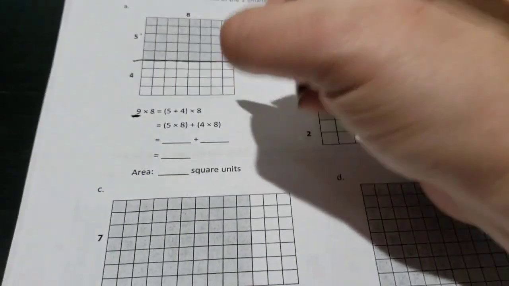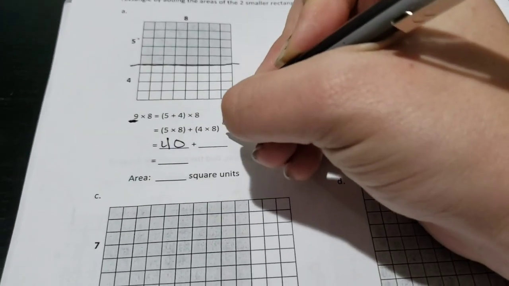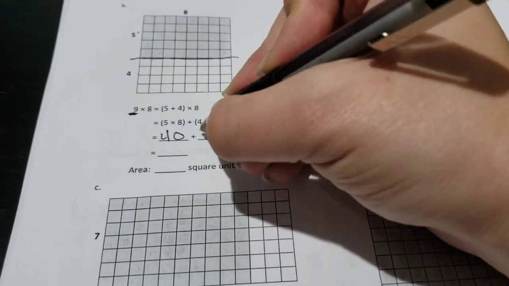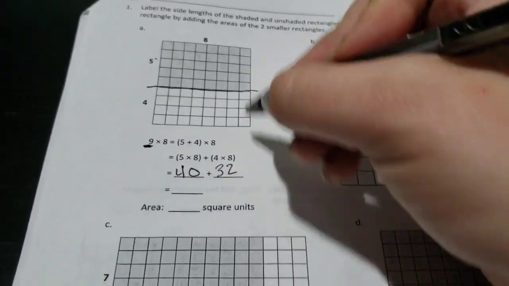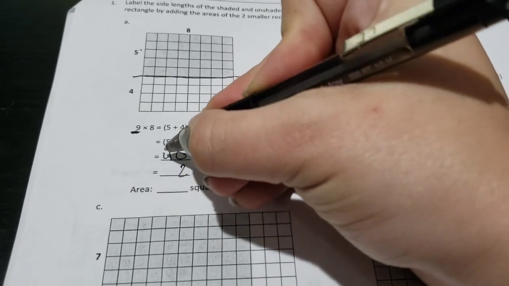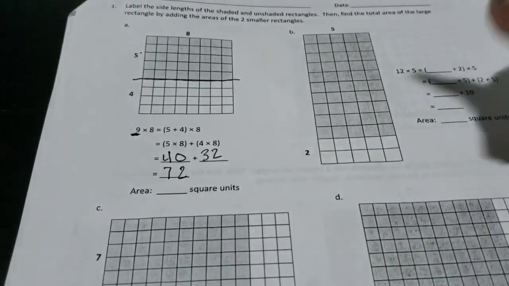The gray one, 5 times 8, gives us 40. And 4 times 8 gives us 32. Then we're going to add them together, both rectangles. So this is 72.